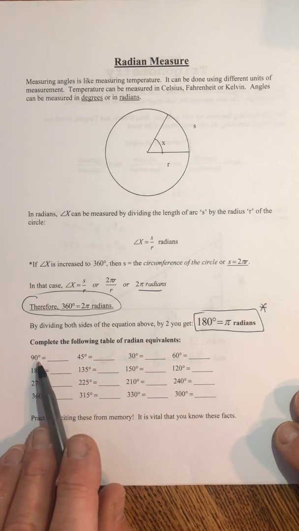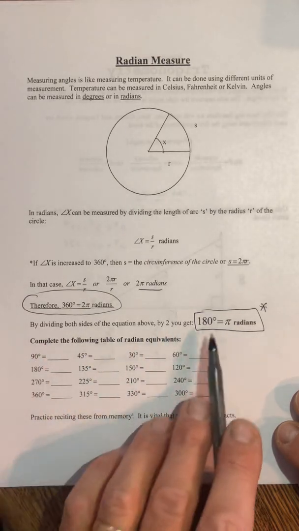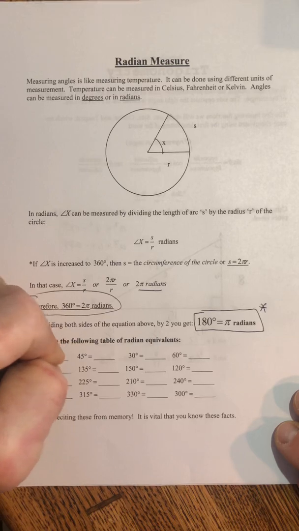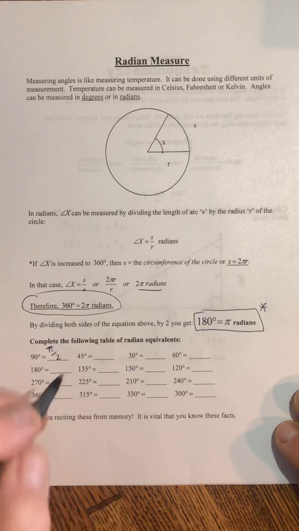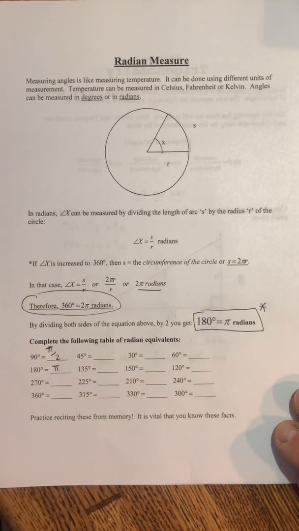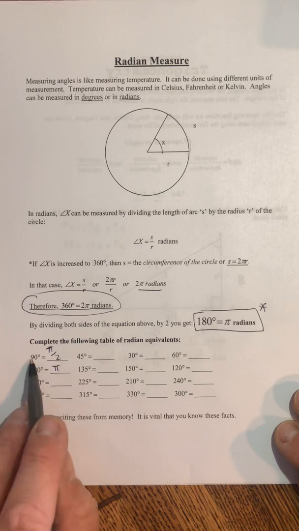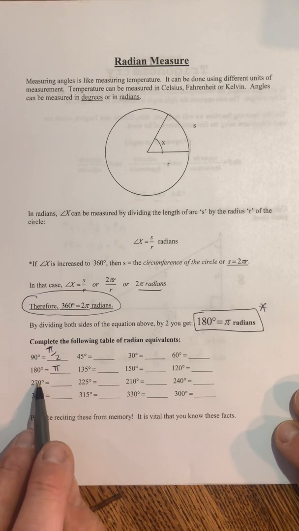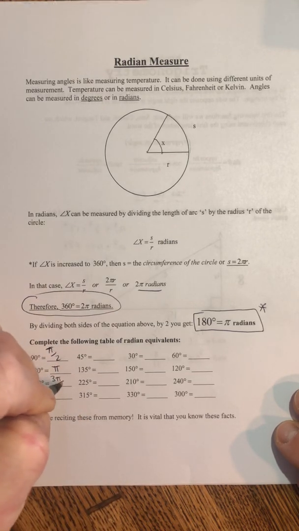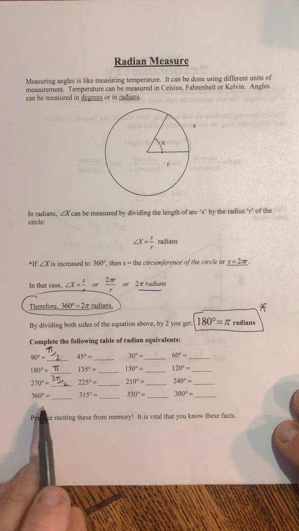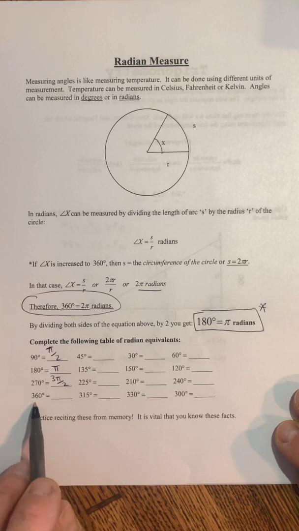90 degrees would be equivalent to what? Well, if 180 degrees is pi radians, 90 degrees is half of that. So that'd be pi over 2. And then we already know that 180 degrees is pi radians. 270 degrees, well, we could relate it back to 90. 90 times 3 is 270. So if 90 is pi over 2, 270 is 3 times pi over 2, or we just call it 3 pi over 2. And 360 is twice as much as 180, so that'd be 2 pi.